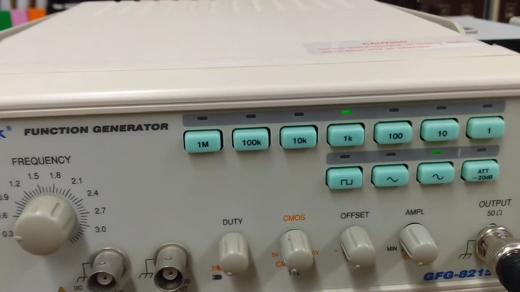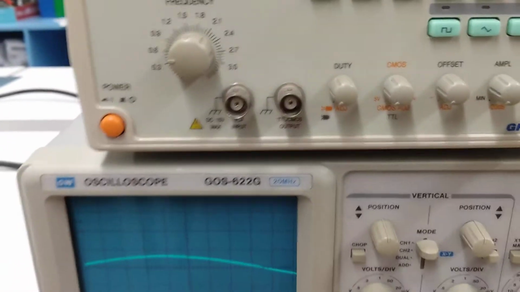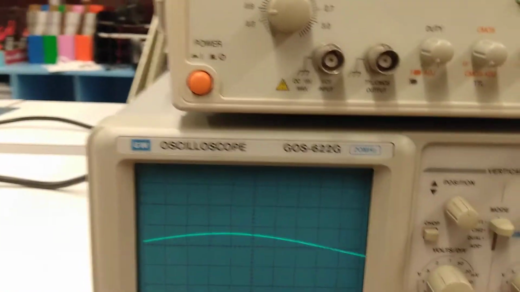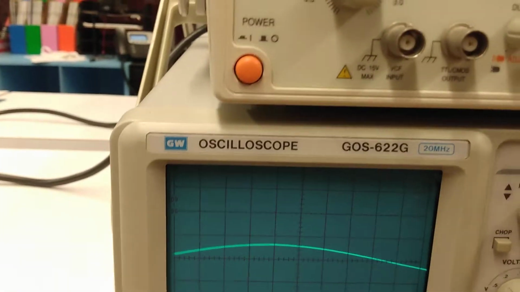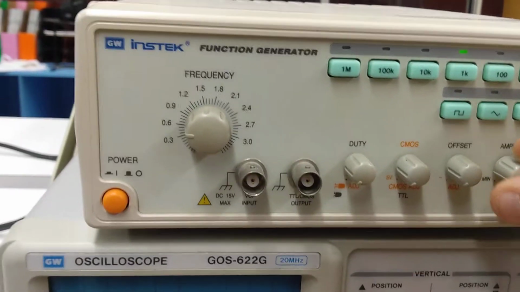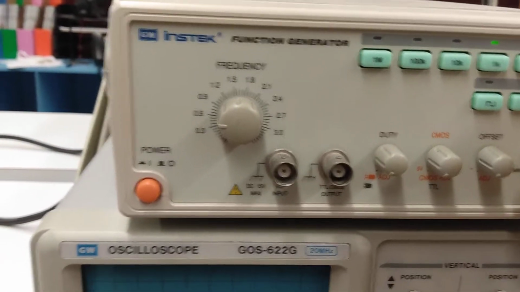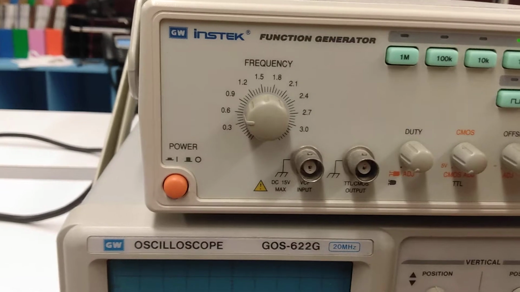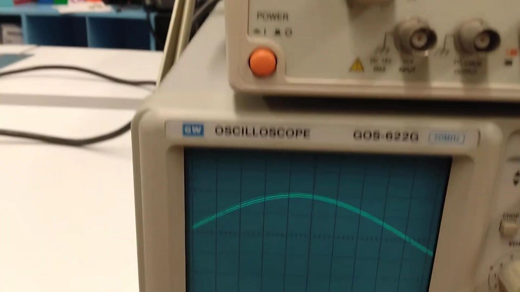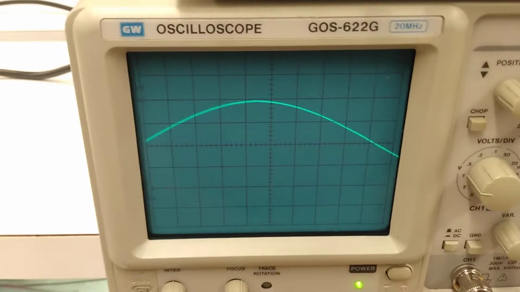We're going to give it a sine wave output, and let's look at the frequency that we get on our screen. I'm going to give this a little bit of amplitude. They do call for an 8-volt peak-to-peak waveform. We'll adjust that exactly in a minute. Okay, but we'll give this signal a little bit of amplitude to it.